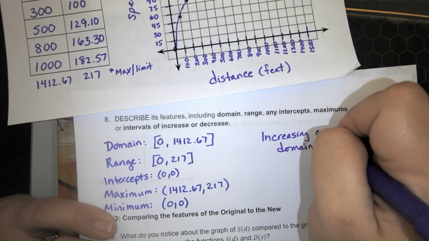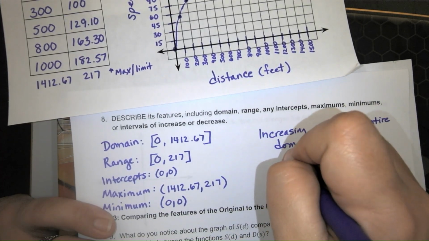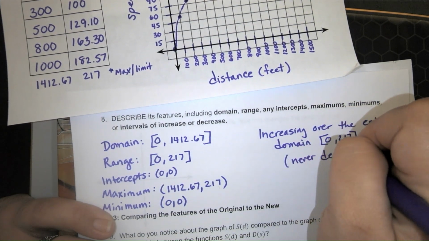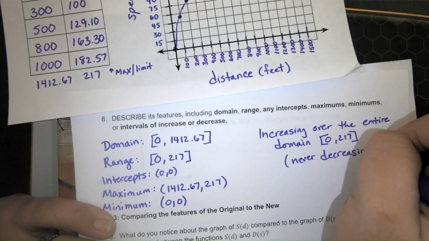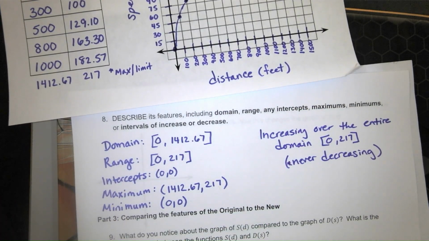And I'm just going to add a note here. It's never decreasing. No, it's never constant either. Constant would mean it's not increasing or decreasing. But I'm going to note that it's never decreasing.